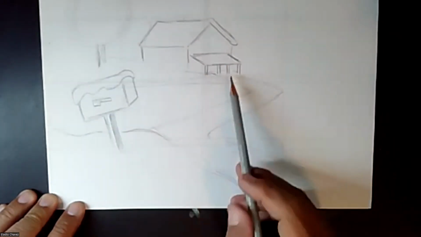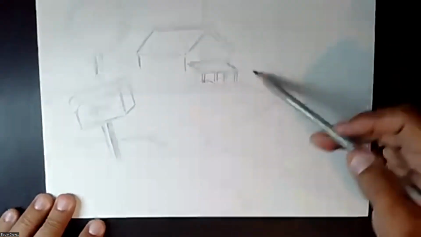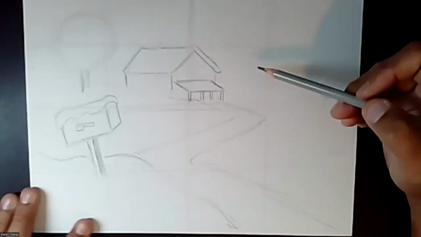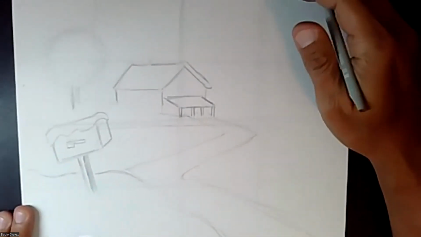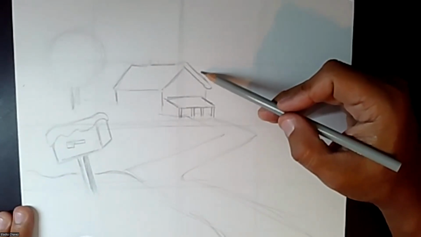Curves and swerves. All right, so there's that tree. I still need to put those branches in there. I'm just going to block everything out and then come back and detail it out. And it's good just to get everything, see how it fits.